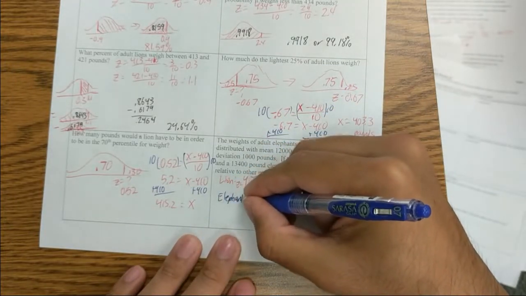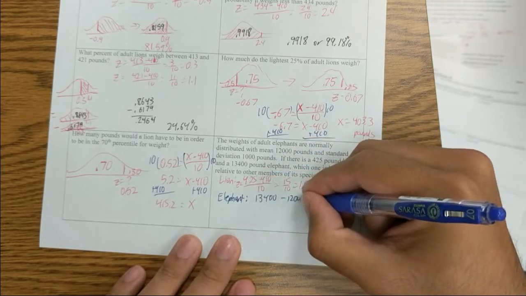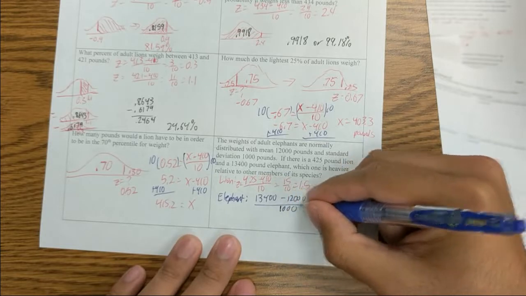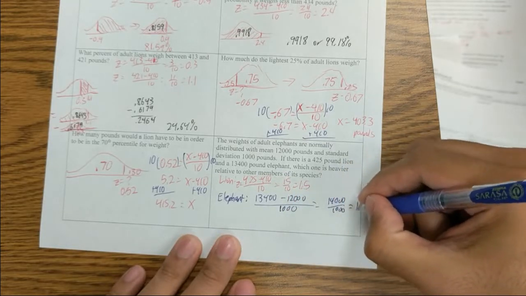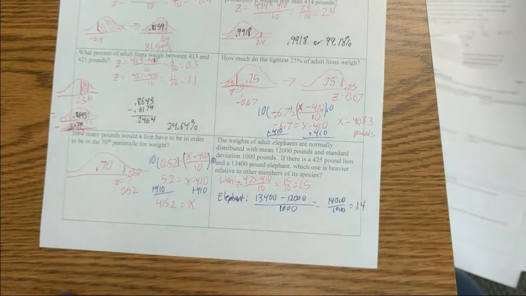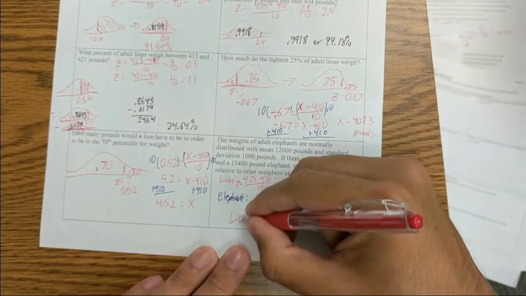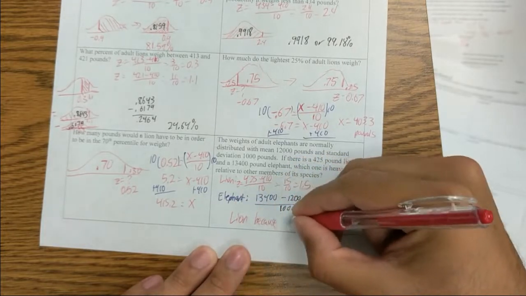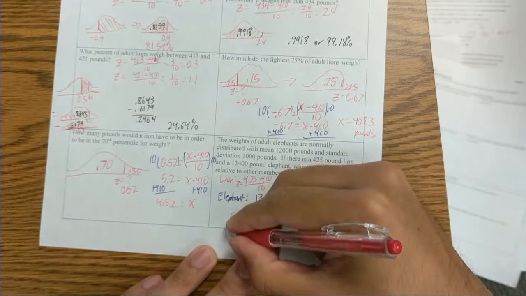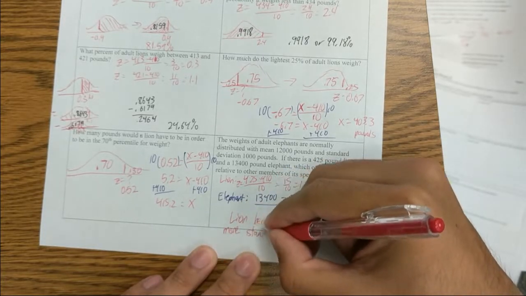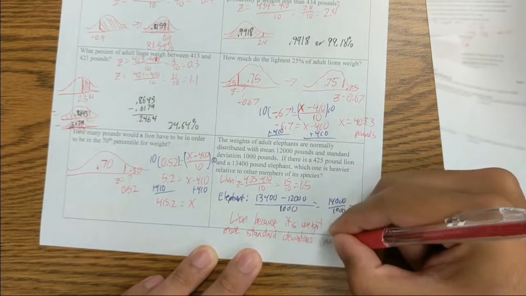Okay, this elephant. So the elephant is 1.4 standard deviations above the mean for its species. So the lion, because its weight is more standard deviations above the mean.